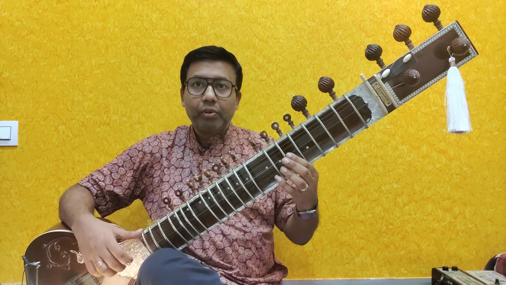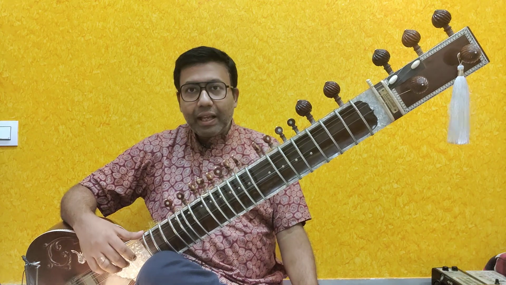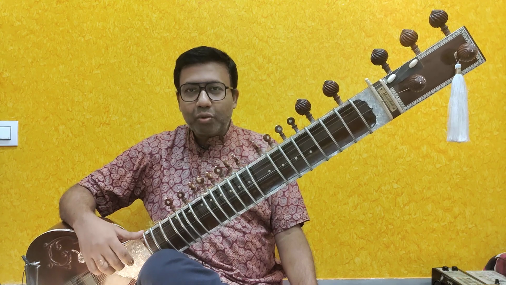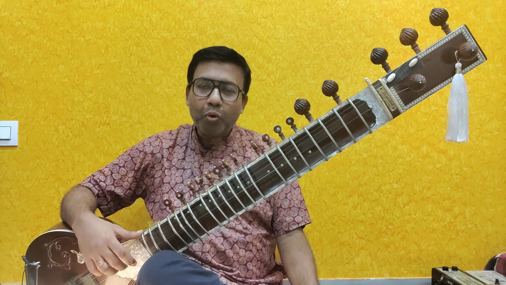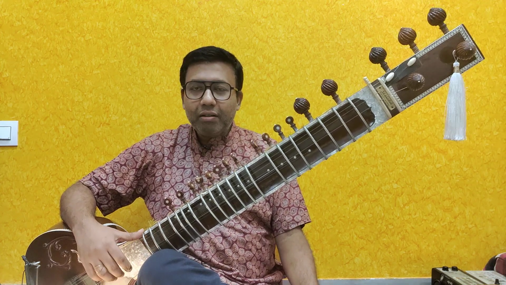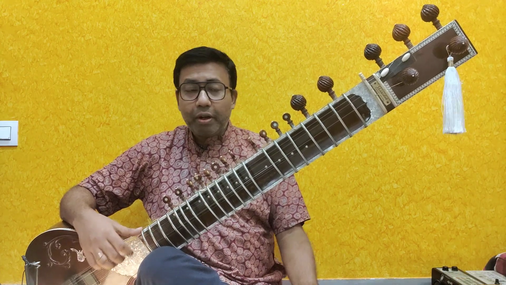Okay, so that is the basic of Gamak. Now how do we have to practice this? A few people have asked whether we need to use only Da stroke or we need to use Dara stroke while playing Gamak. My response is you have to do both, because when we play Tans, then we need to play with Dara, and when we play Jod or Jod Alap, we have to play only with Da. So you have to practice both.